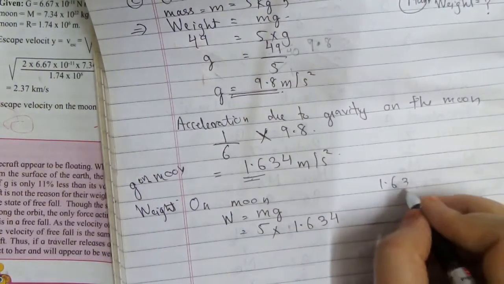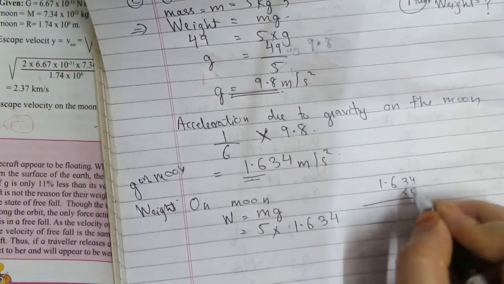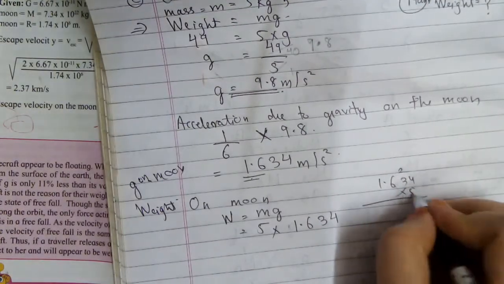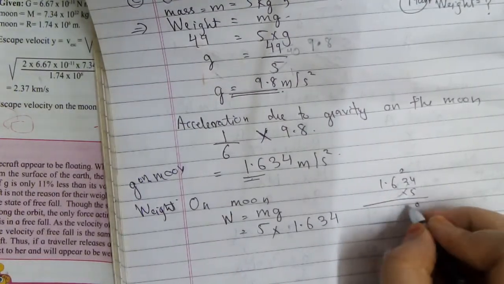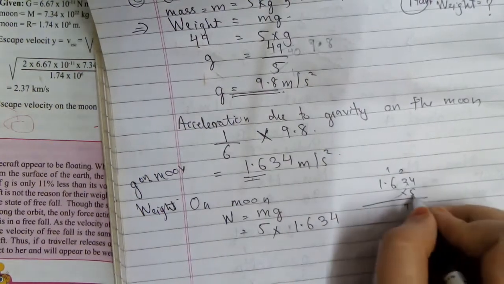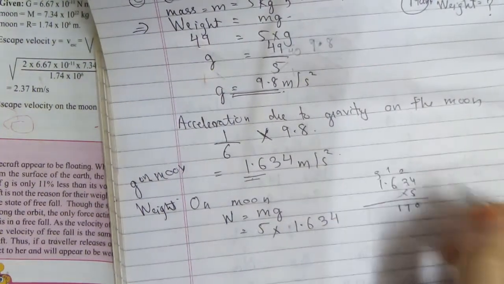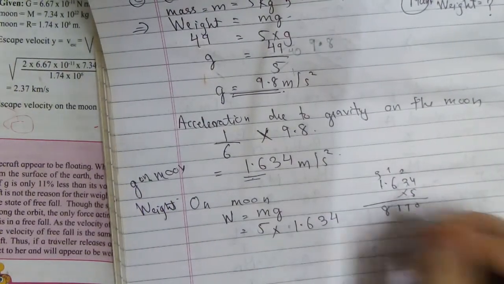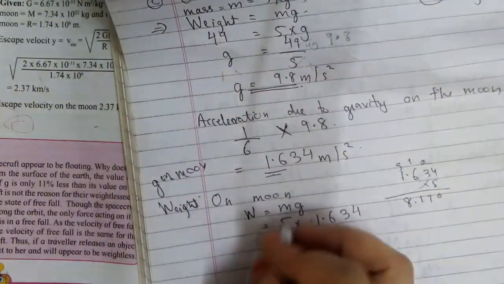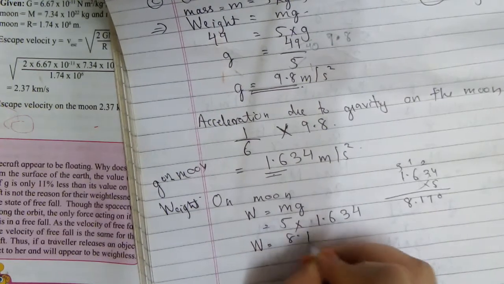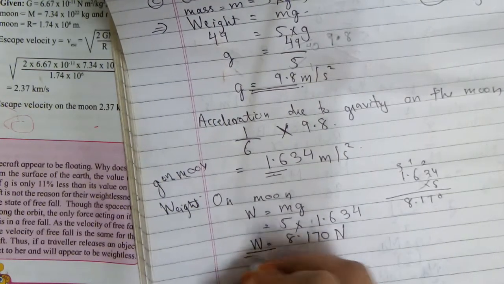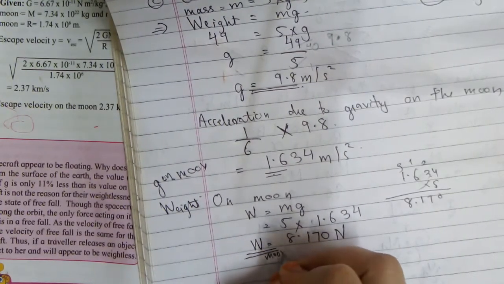Let's multiply. 5 4s are 20, 15, 17, 5 6s are 30, so it will be 31, 5 ones are 5, 8. So 8.170 Newton. This is the weight on the moon.